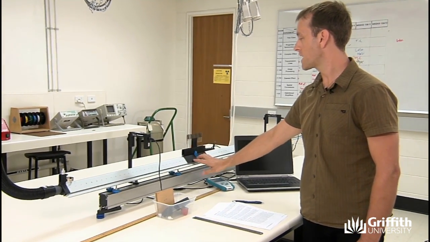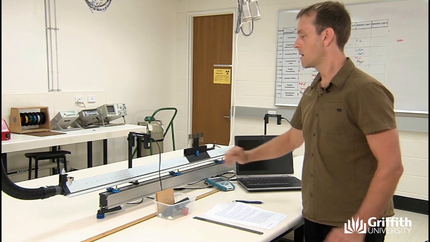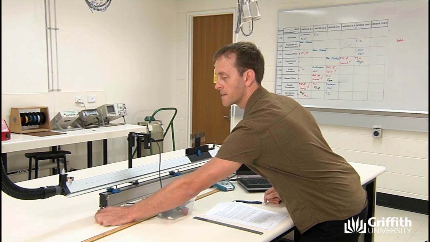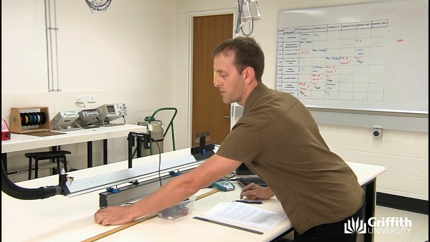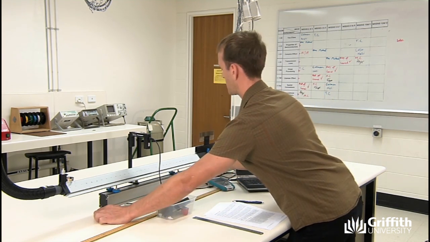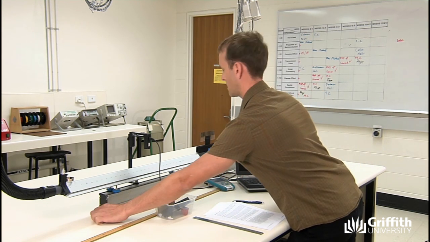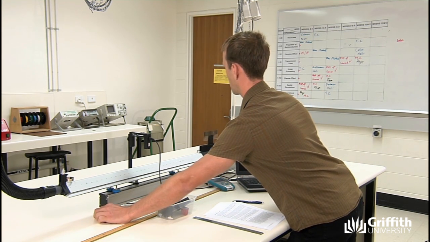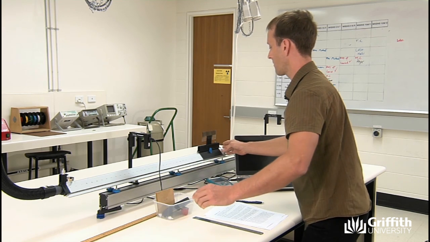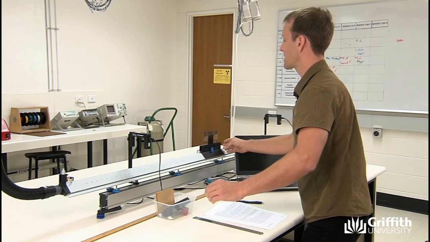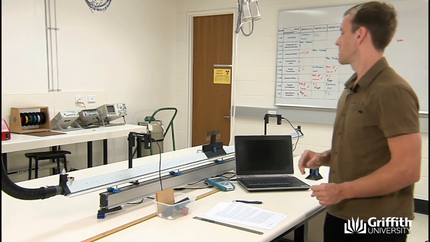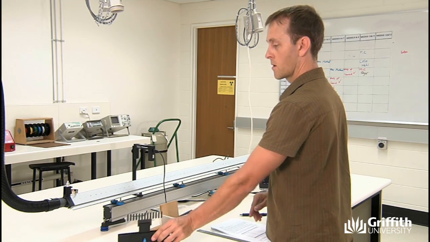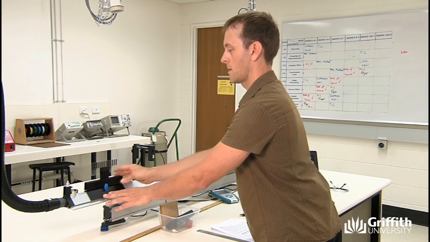So we put our cart in the center and adjust the air track from this end. Don't touch these light blue knobs here, just this single knob at the end. And adjust that until our cart is stable in the center of the track. It's okay if there's a slight movement. That should be fine.